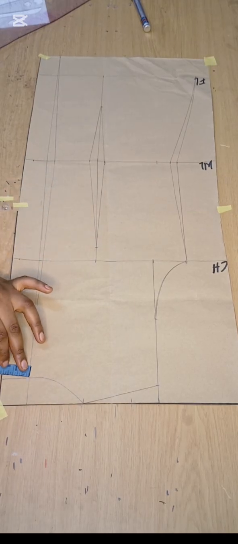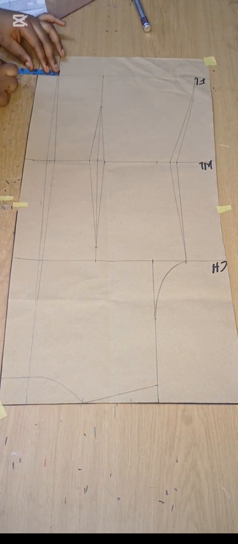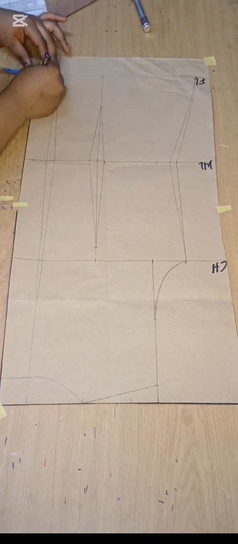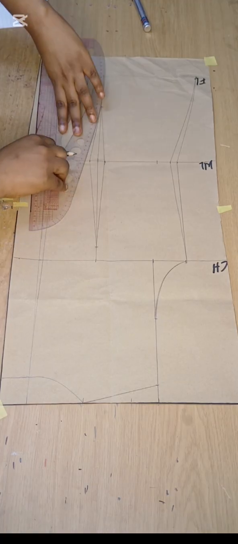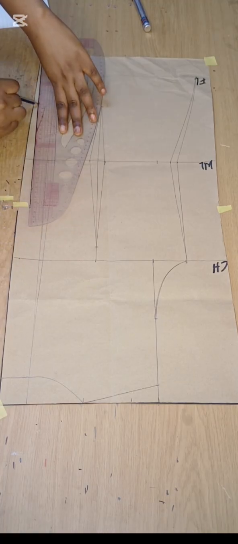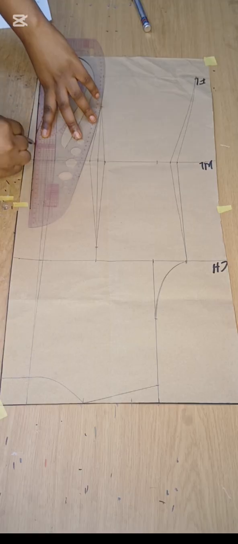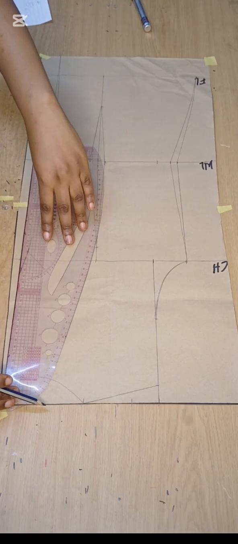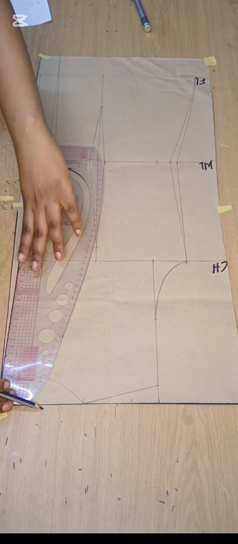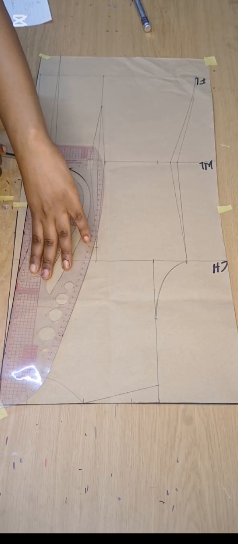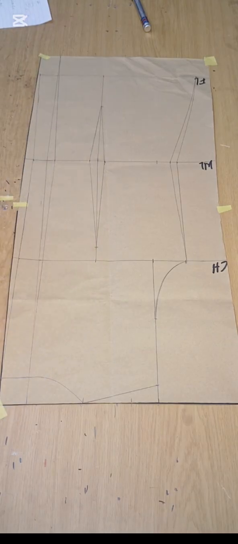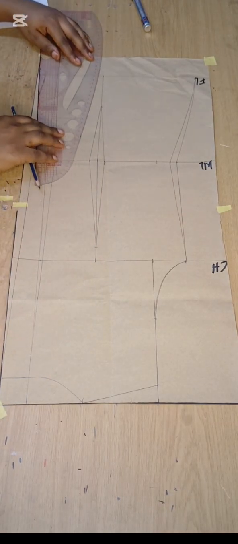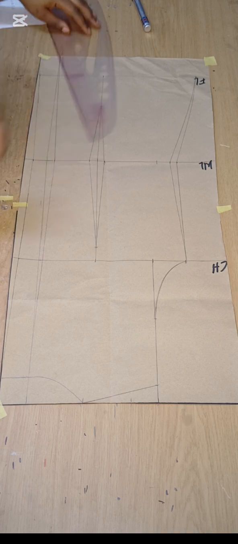The lines will not be straight anymore because you're contouring your back part, so that there will not be any bulge on your zipper when you wear your outfit. So after connecting the points, we were done with the basic bodice pattern.